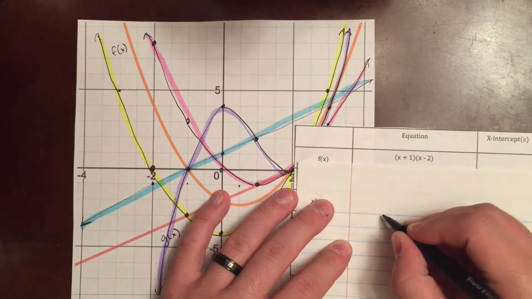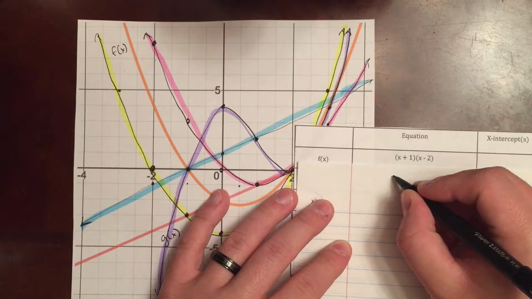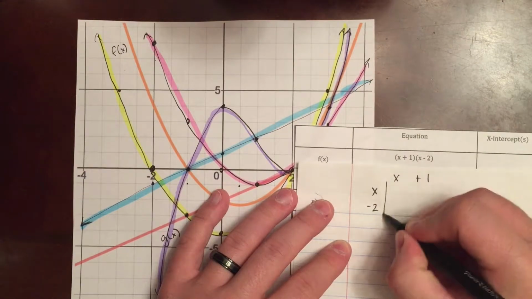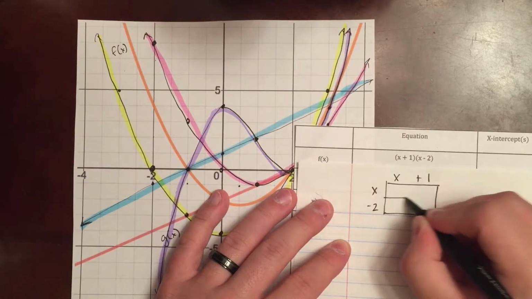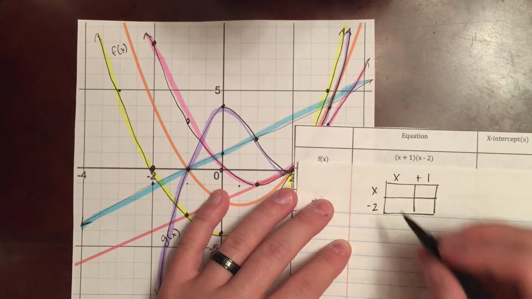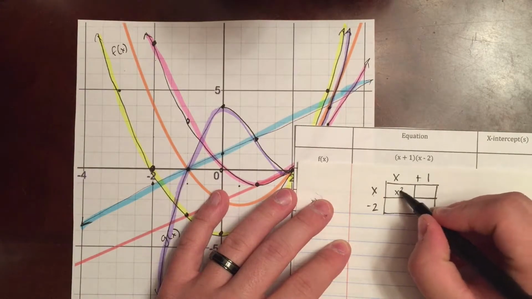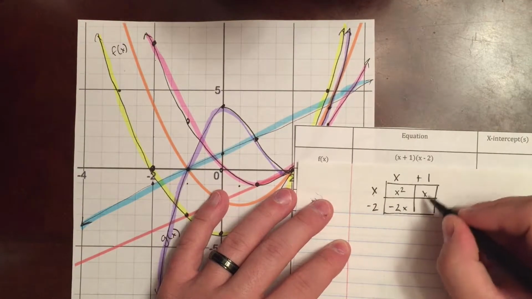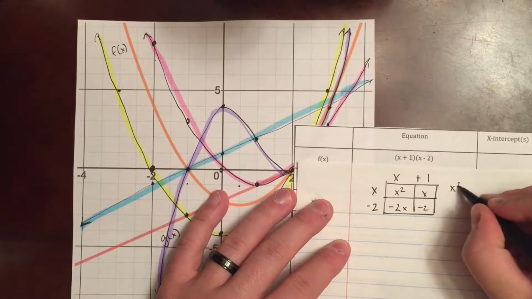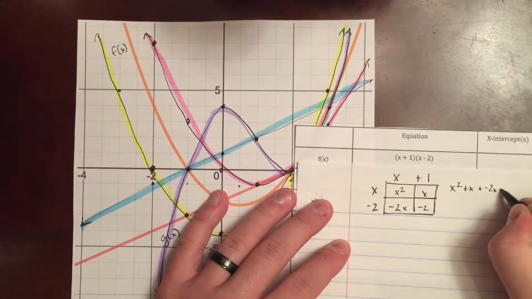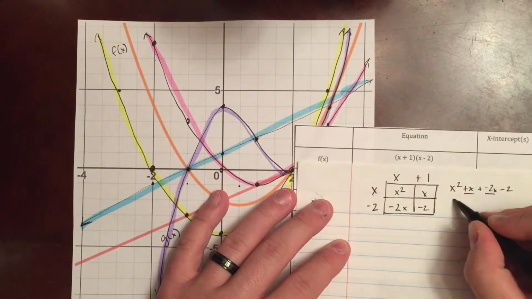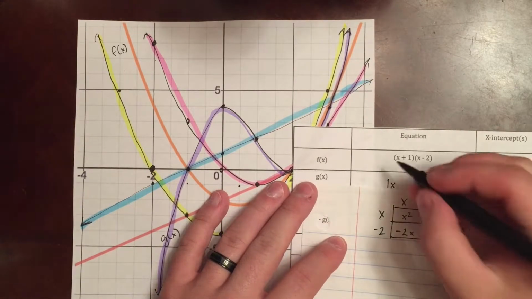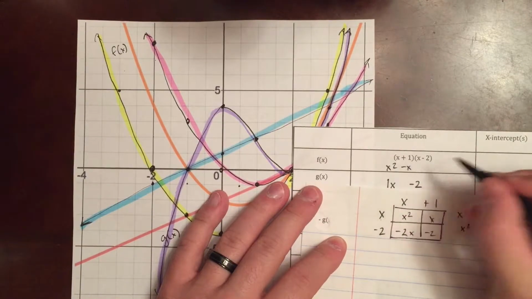Well, if we do our area model method, that will show us how to find the area as a sum rather than the product. Well, x times x is x squared. X times 1 is x. X times negative 2 is negative 2x. Negative 2 times 1 is negative 2. I have x squared plus x plus negative 2x minus 2. Combine my like terms, I get x squared minus x minus 2. So our equation can be written as x squared minus x minus 2.